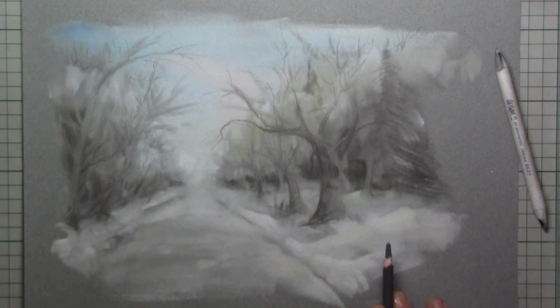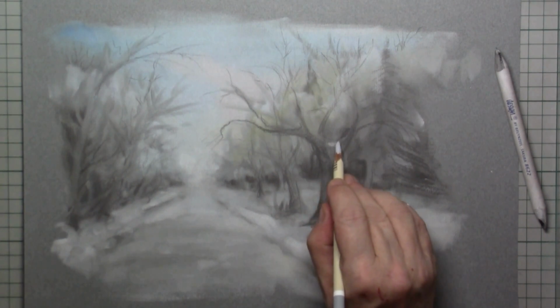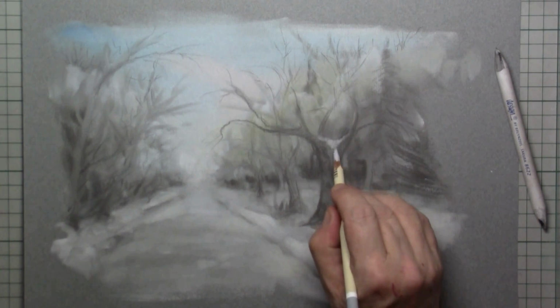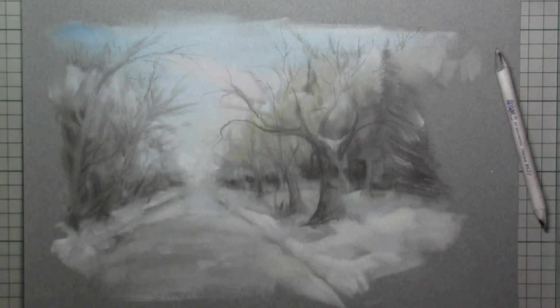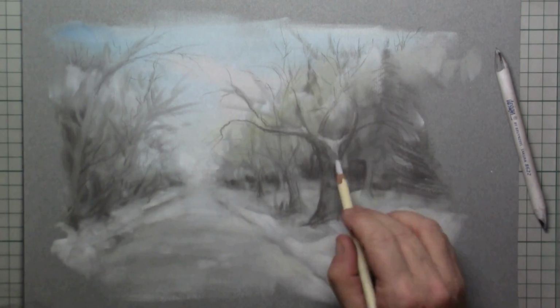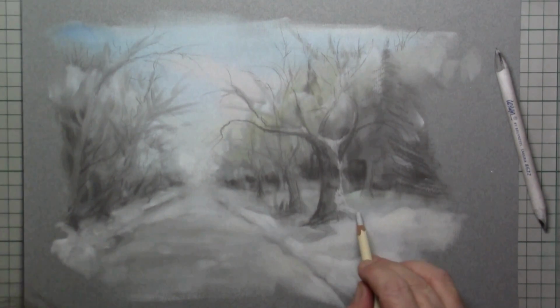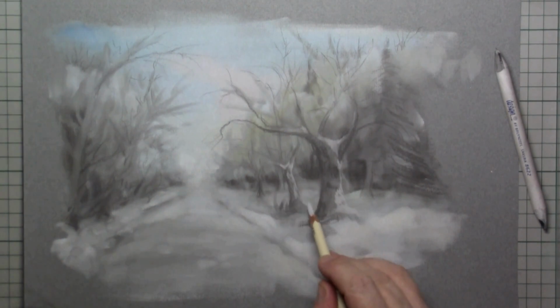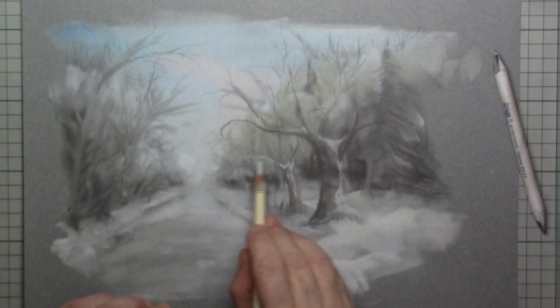On the right you can just see a little pine tree, and because it had been snowing in the night, just a little bit, I thought it would be nice to also put a little bit of snow on the trees in front. First I do this with a light gray.